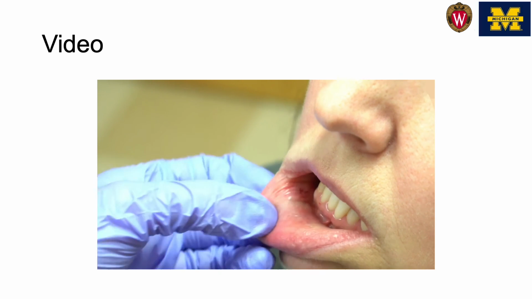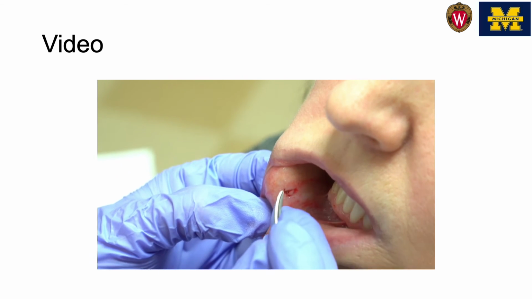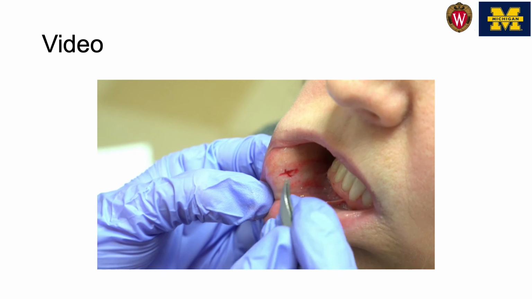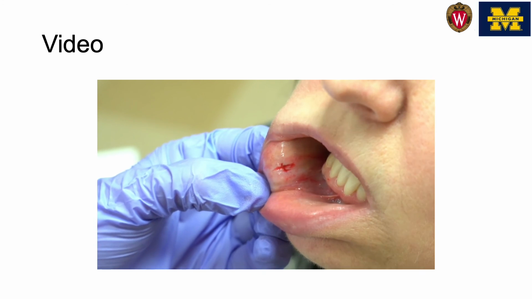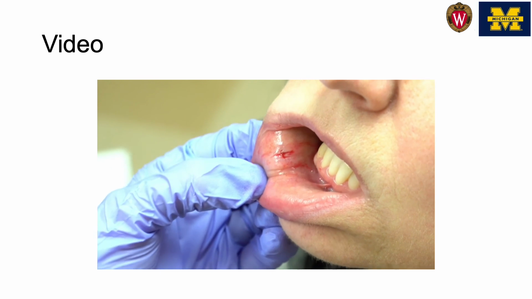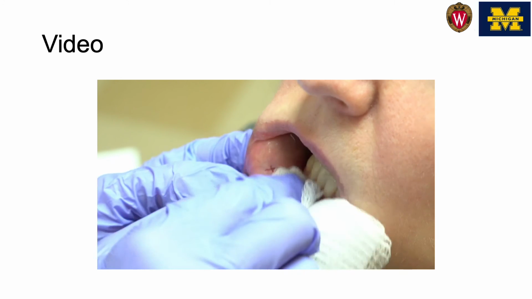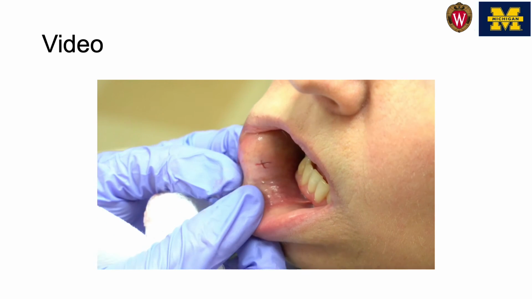And the next thing to do is to tuck the knot into the incision, burying the knot for the comfort of the patient and to avoid the discomfort of the knot rubbing on the gums before the suture dissolves.